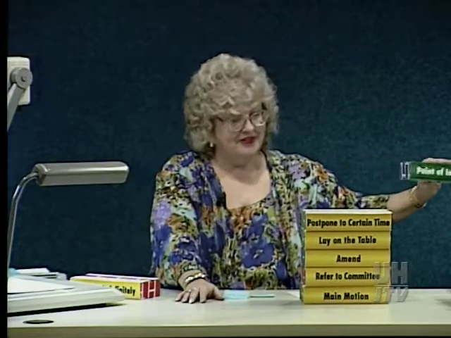Point of order. State your point. The chair did not recognize my distinguished colleague behind me. I couldn't see her seeking recognition. Was her hand in the air? Did she stand and address the chair? No. Okay. You have to make yourself visible or heard. Okay, so postpone to a certain time, and we decide this is out of order because it's lower in rank than lay on the table.